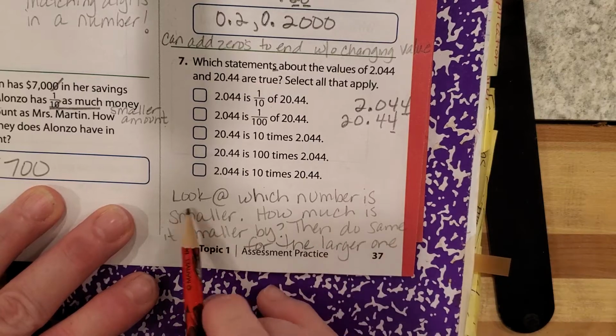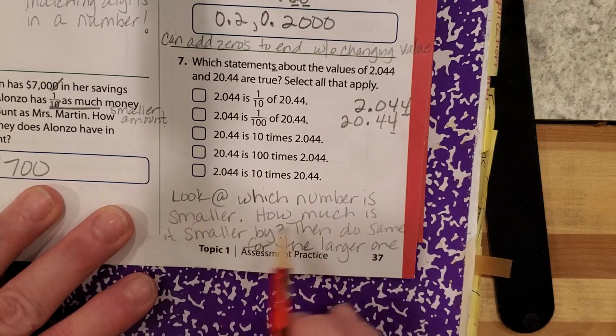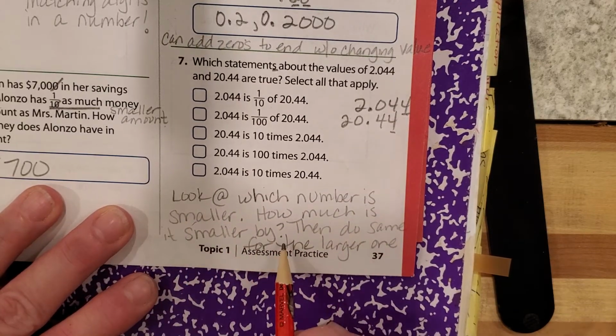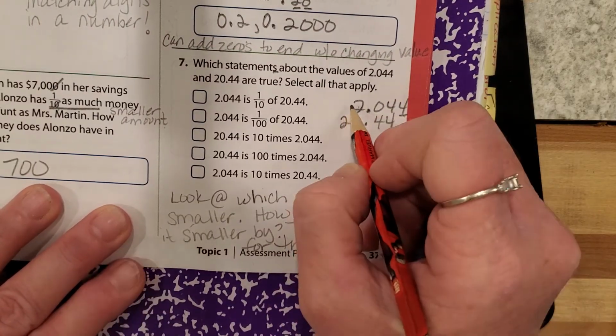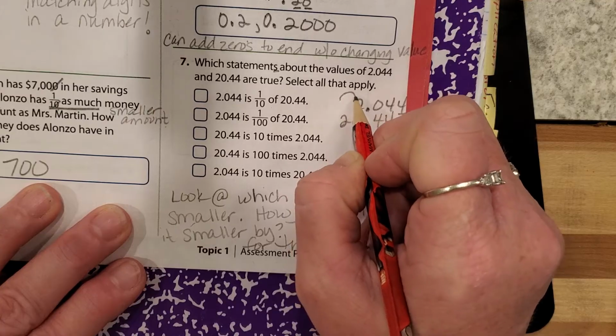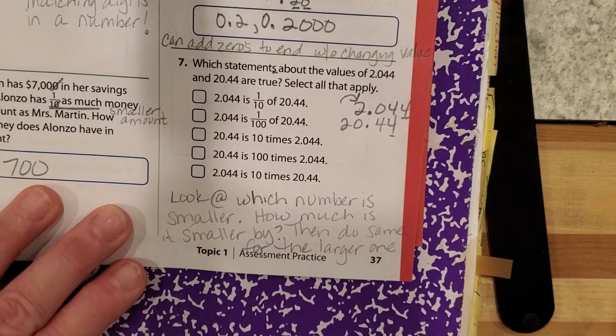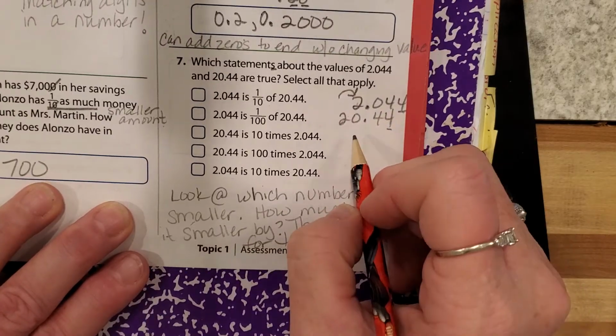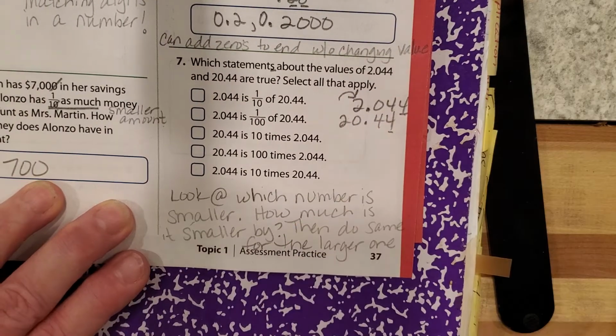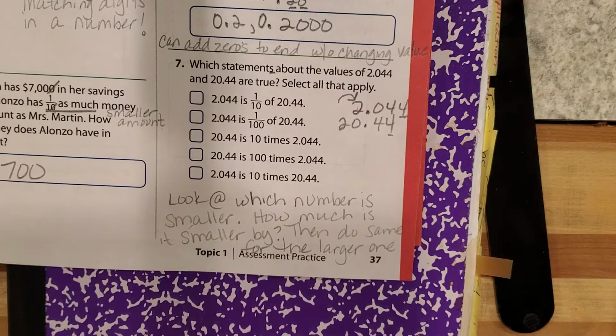I also wrote, look at which number is smaller. How much is it smaller by? So this is smaller and it's smaller by 1 jump. So it's smaller by 10. And then I said, do the same for the larger number. This is larger by 10, okay?